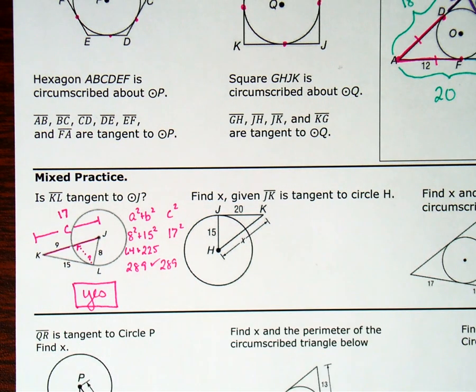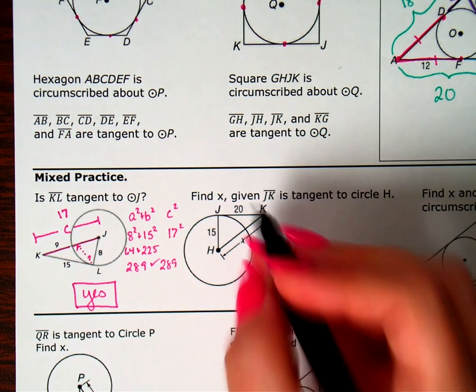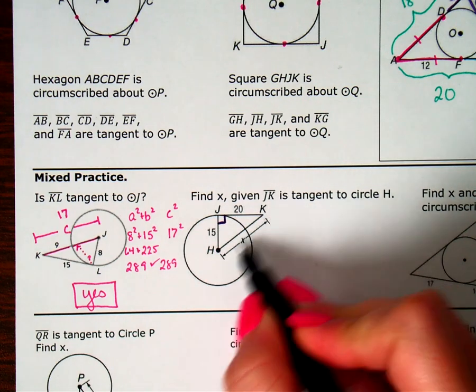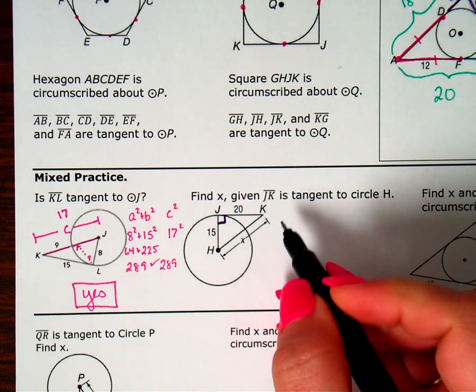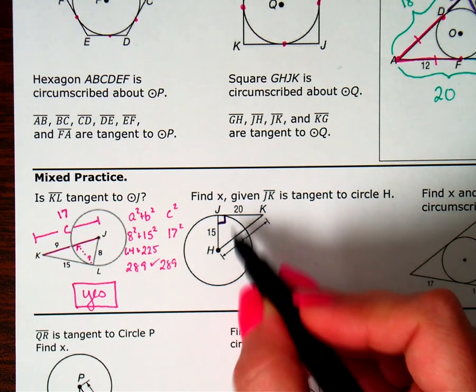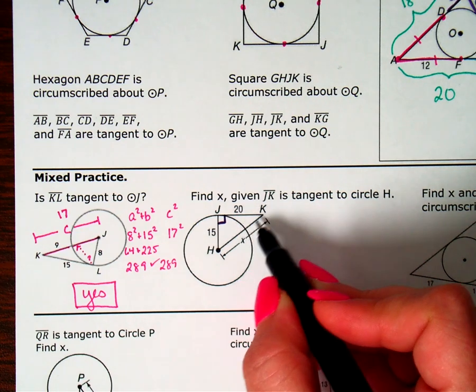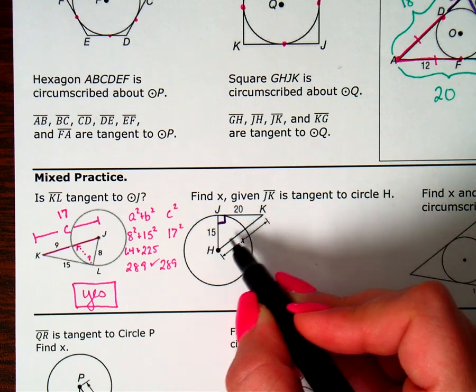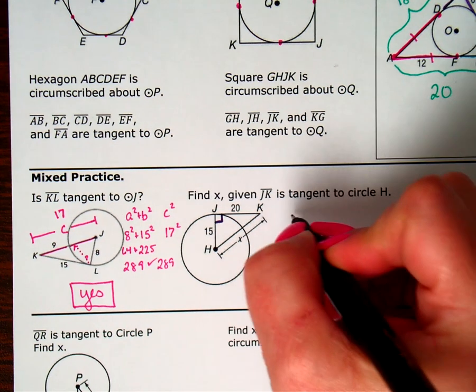Okay, let's look at the second problem. Find X given that JK is tangent to circle H. This time they've told me it is tangent, so I already know this is 90 degrees. And I'm trying to find this whole length here. So I can use my Pythagorean theorem. I can do it either with the shortcut way, or the regular way. If I'm doing the shortcut way that I taught you earlier this year, I'm trying to find that whole length of the hypotenuse, right?